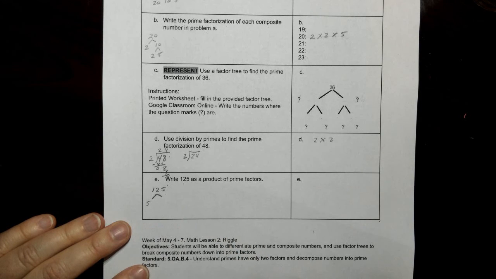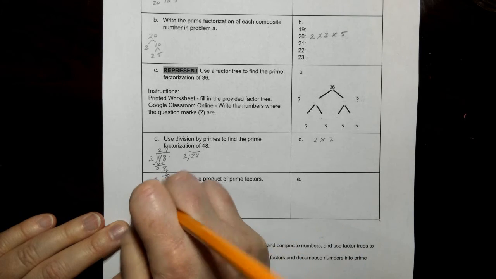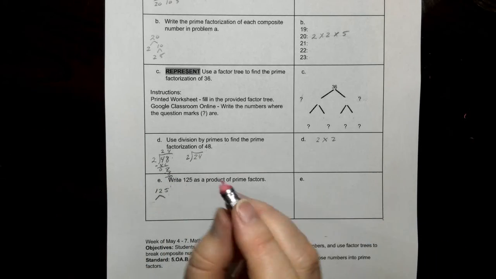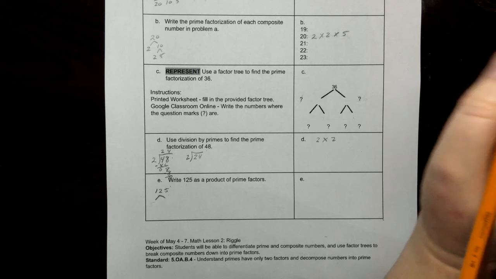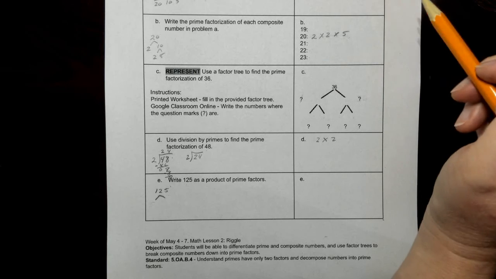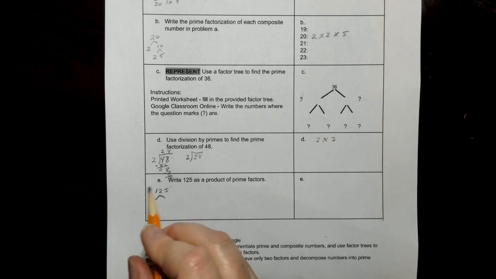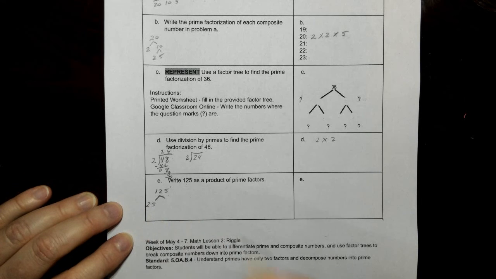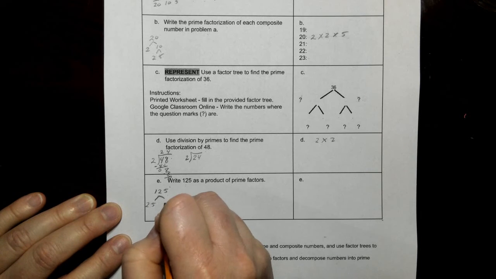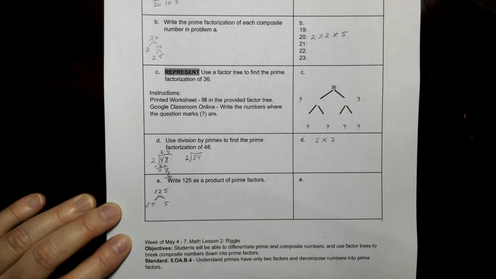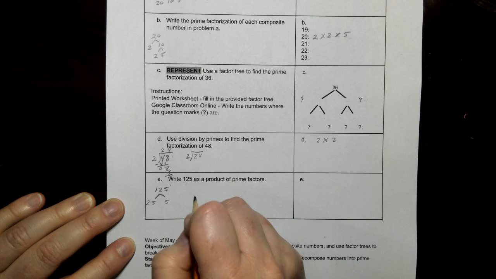You could start with a 5 times something. Or maybe you recognize that if you had quarters, so money, 25, 50, 75, $1, $1.25, 25 is a factor of 125. And if you have 5 quarters, you have 125. So maybe that's what you want to start with.